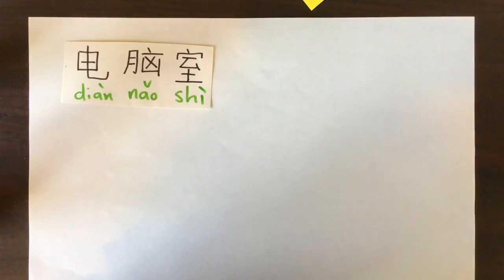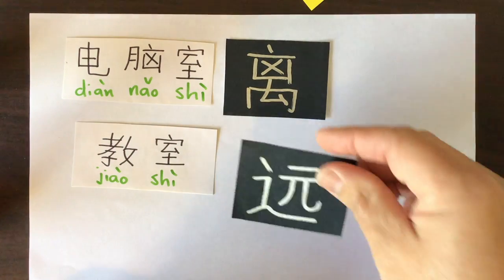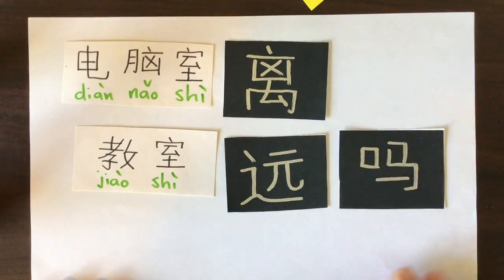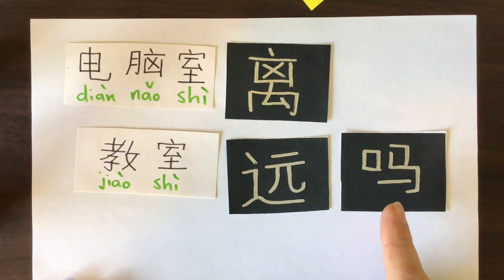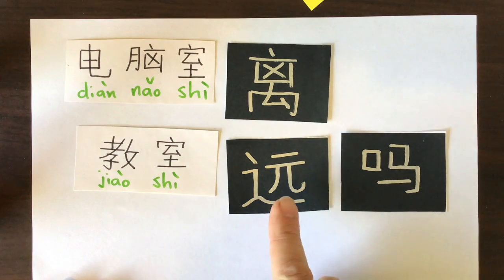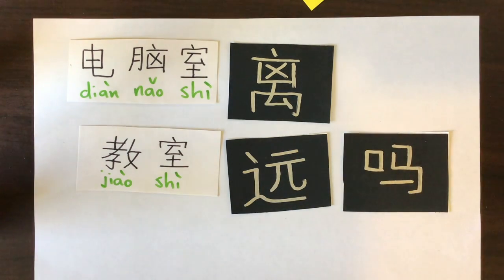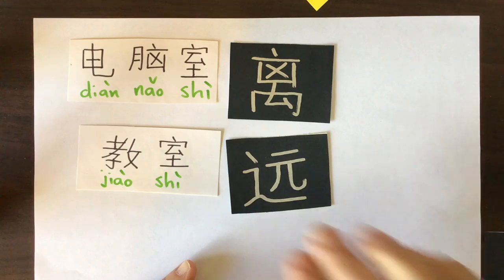Last question. Okay, I'm going to have 电脑室离教室远吗? 电脑室离教室远吗? Which is the computer room from the classroom. Is it far? Is the computer room far from the classroom? Here's the answer. To answer this, I'm going to take away ma.